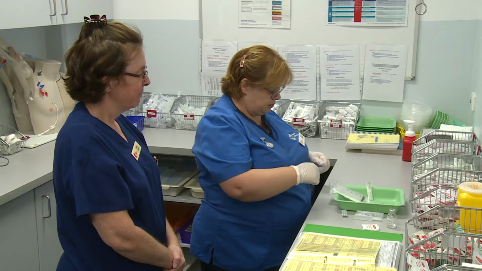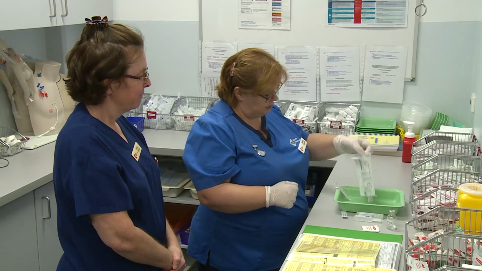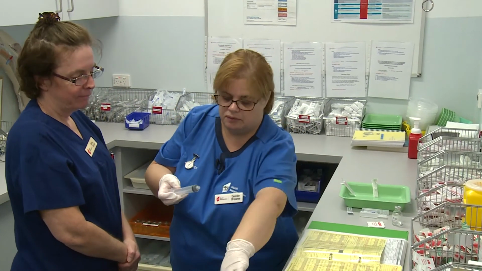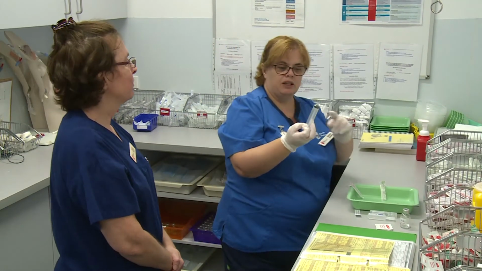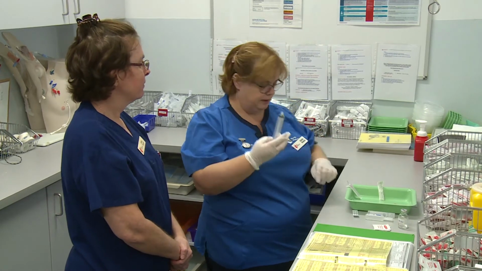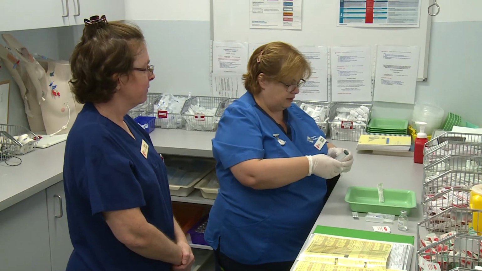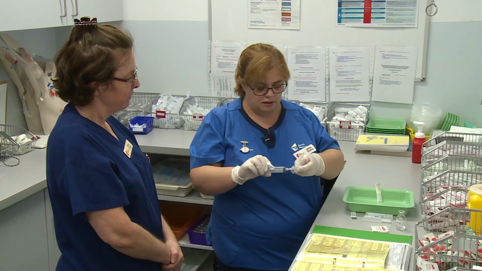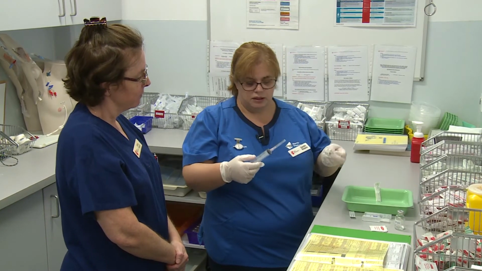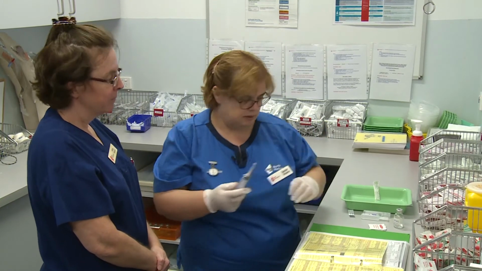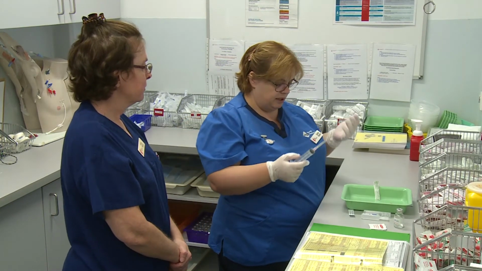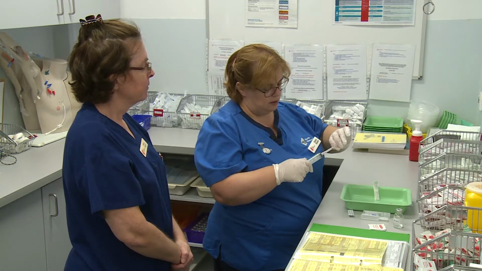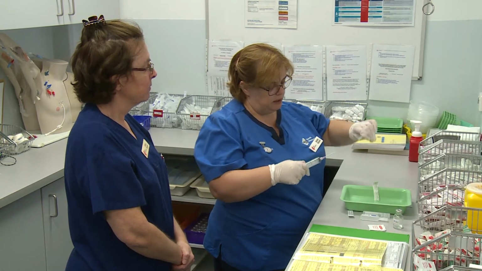And while that's drying, I'm going to assemble my syringe. All the time I'm making sure that I don't touch my key part. Now that's my key part at the top. And again, I'm going to connect to my drawing up needle without touching my key parts. Okay, so now that's done, I'm going to take my cover off my drawing up needle.